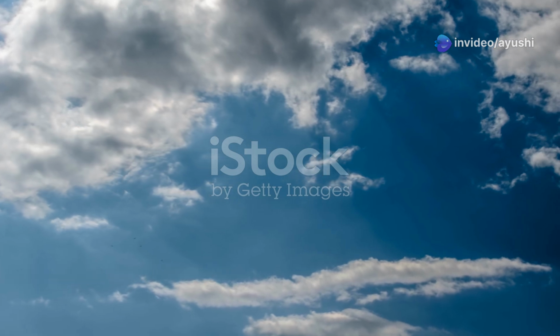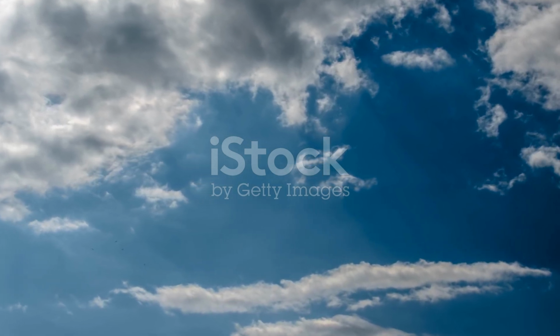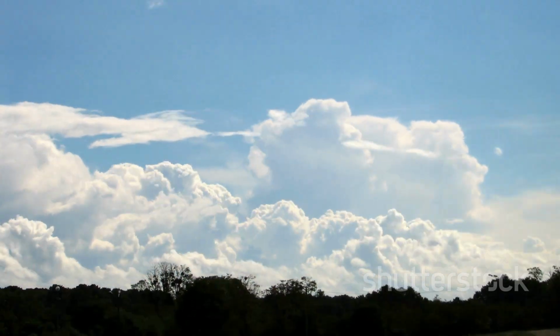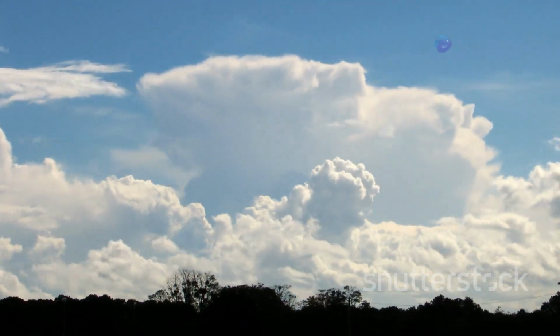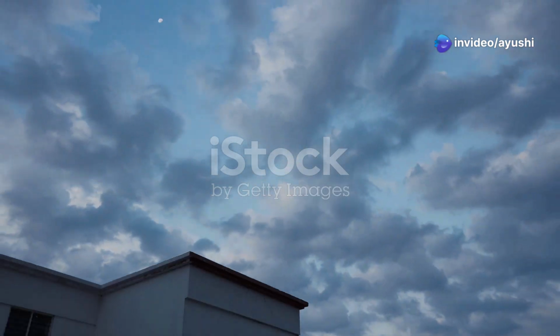There are many different types of clouds, but some of the most common are cumulus, stratus, and cirrus clouds. Cumulus clouds are the fluffy white clouds that look like cotton balls. They usually mean that the weather is fair.